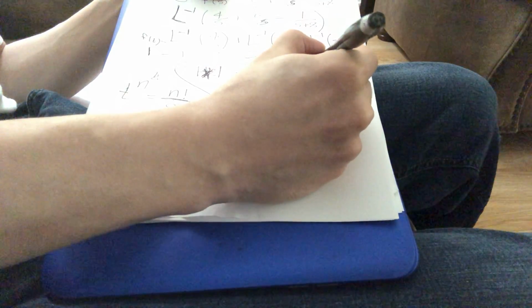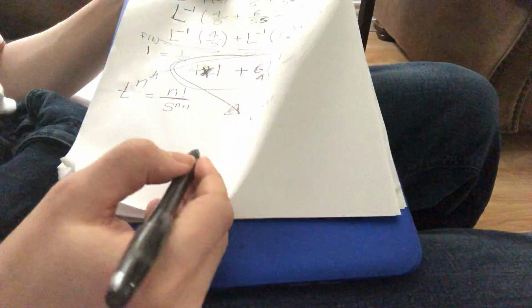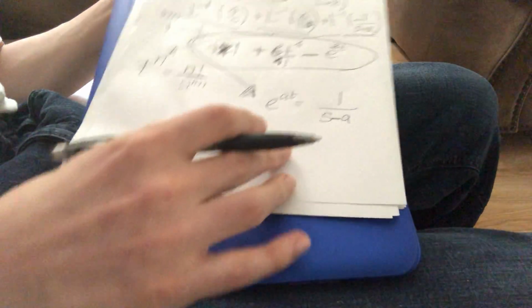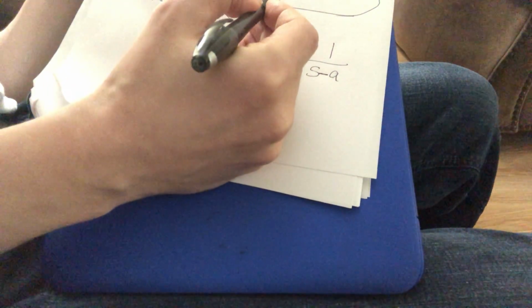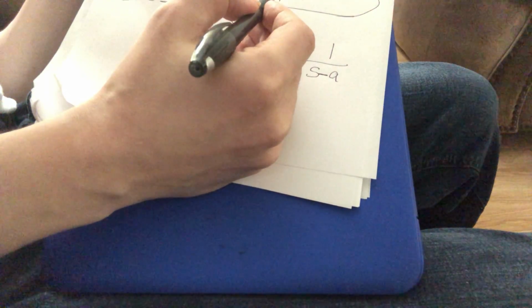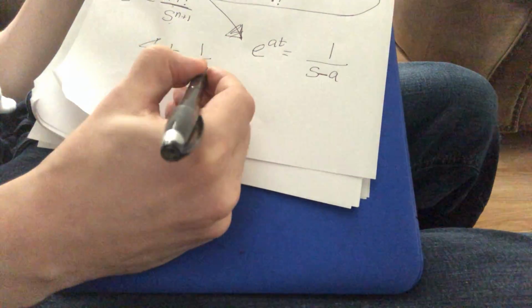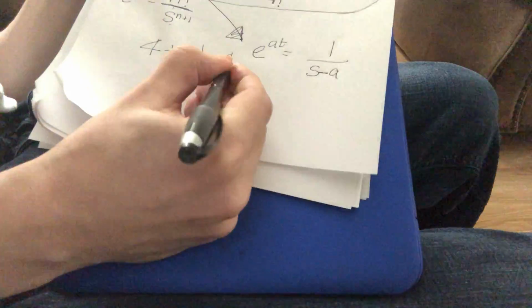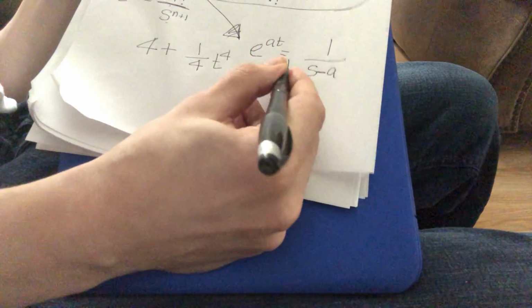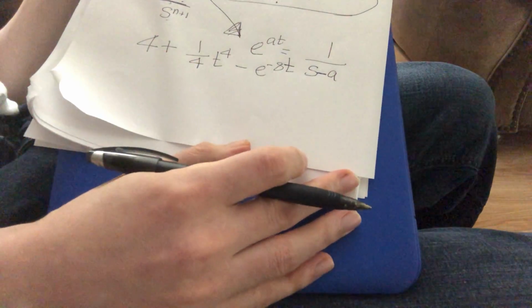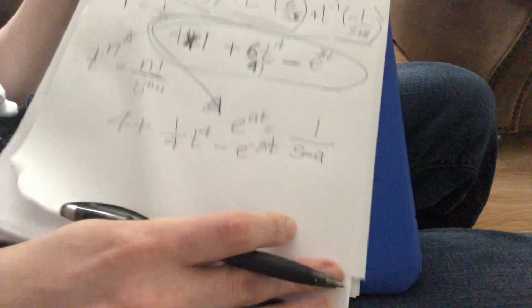So this here was the original function. You can simplify this by saying, well, 4 times 1 is 4, 6 over 4 factorial would be 1 over 4, and this one you can't really simplify anymore. This would be the answer for the first question.